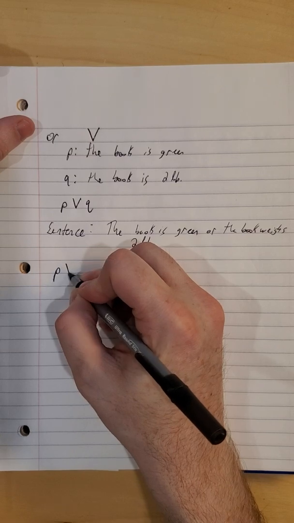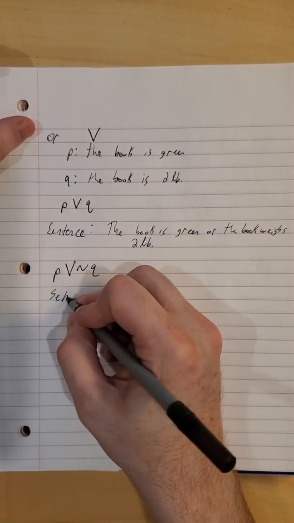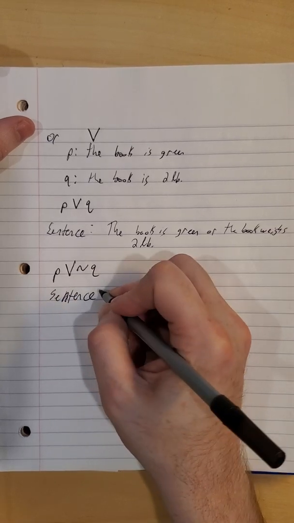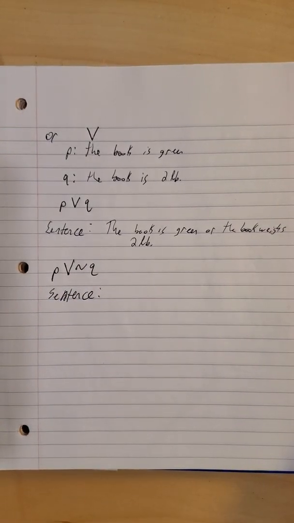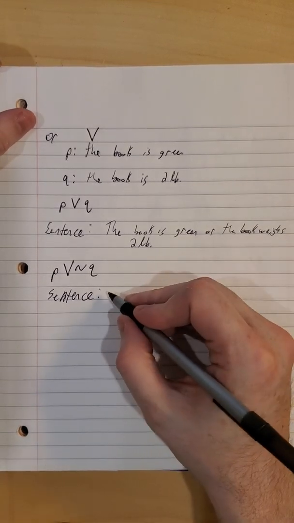Have you also tried P or not Q? See if you can write the sentence for that. Pause it if you need to. Okay, welcome back.